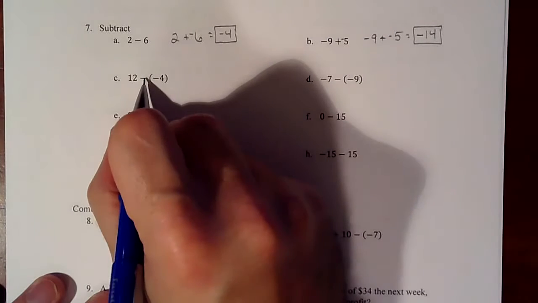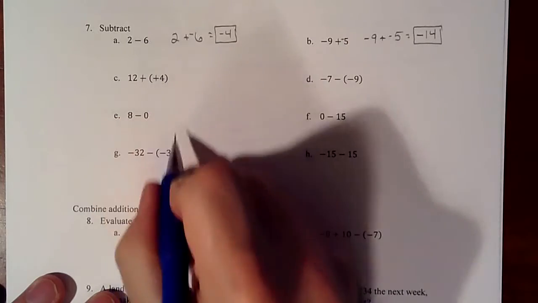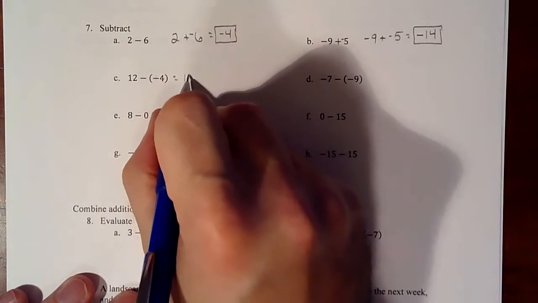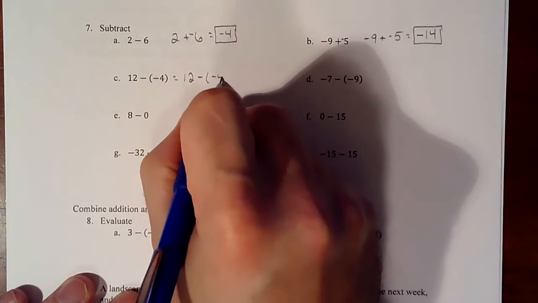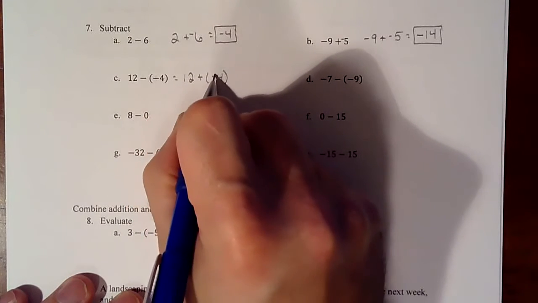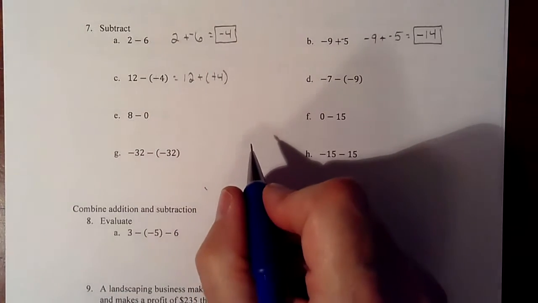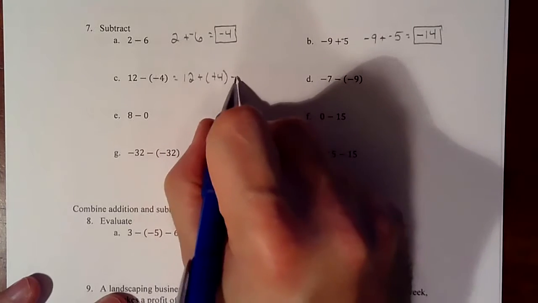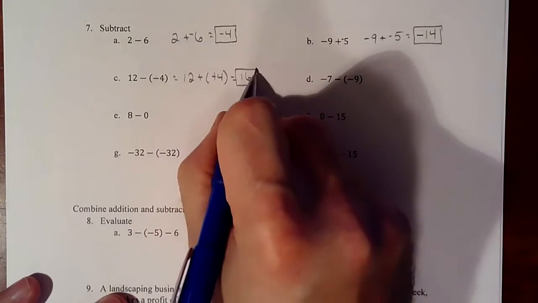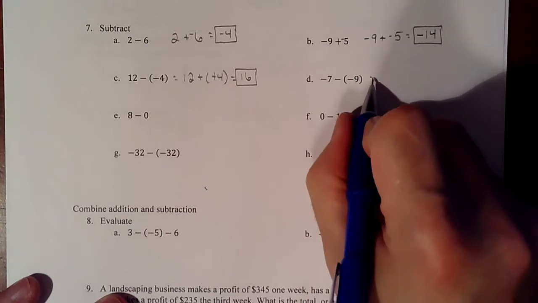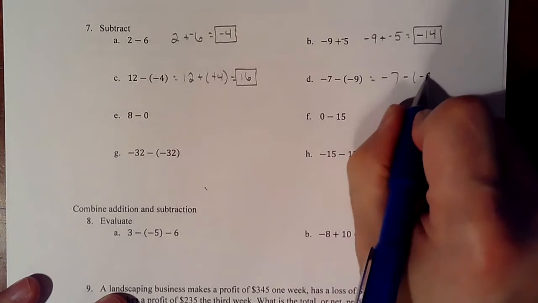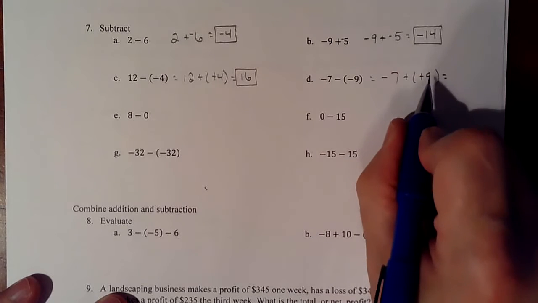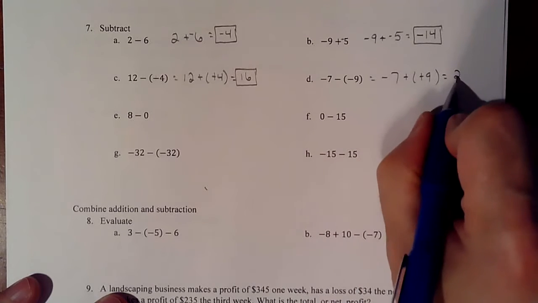Same thing here. I add the opposite. Let me write that down. 12 minus a -4, I add the opposite. In fact, when you subtract a negative, you're not subtracting anything at all. It's 12 plus 4, which is 16. Same thing here: I have -7 minus a -9. I'll add the opposite. Now I have more positives than negatives by 2.